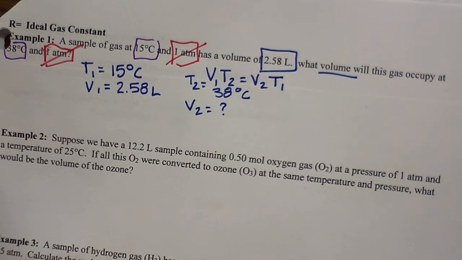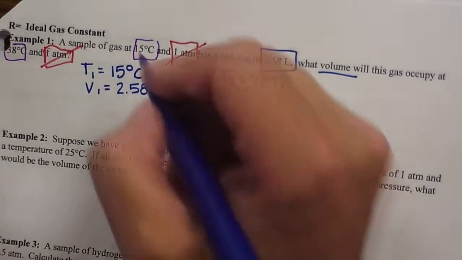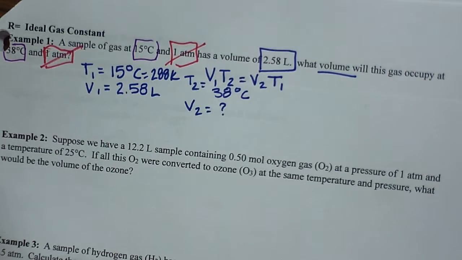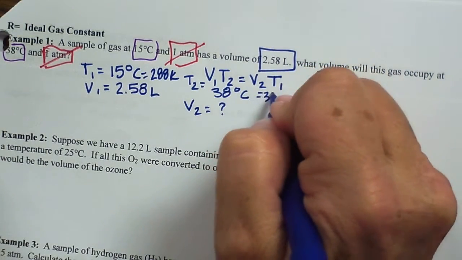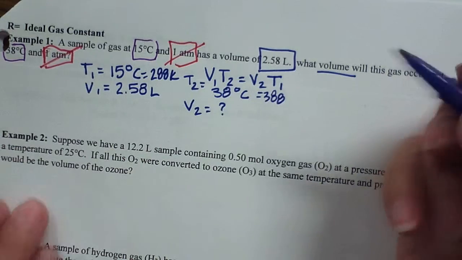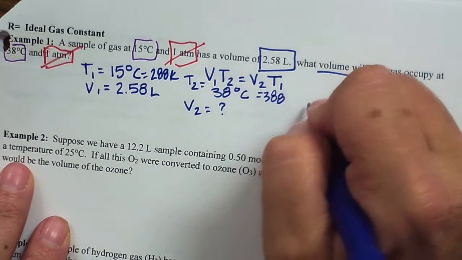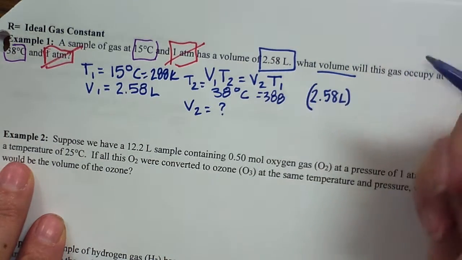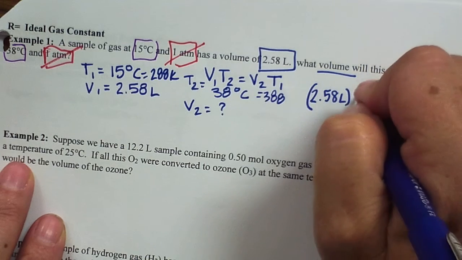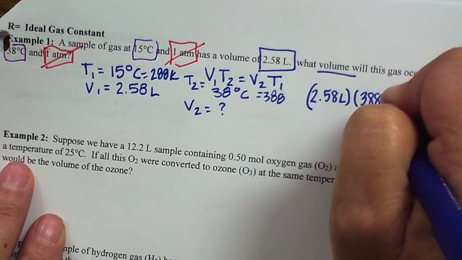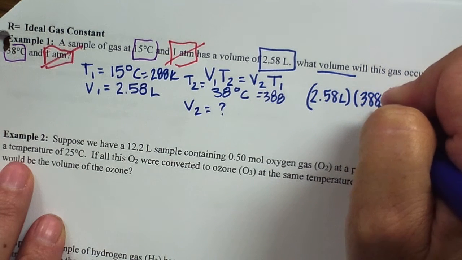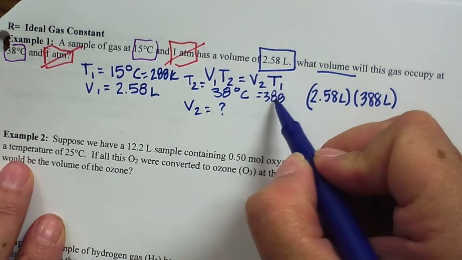15 plus 273 is equal to 288. 38 plus 273, 311. And now I'm ready to plug in. Volume 1, 2.58 liters. The most common problem is not switching your temperatures. V1, T2.